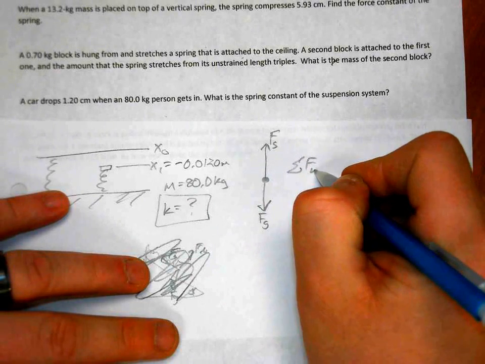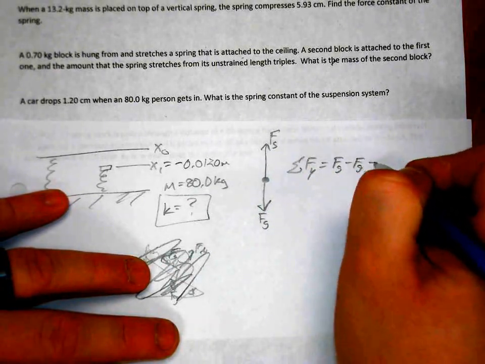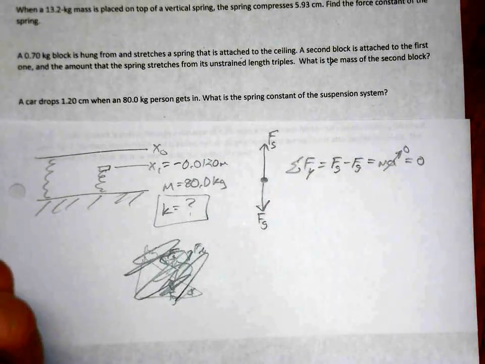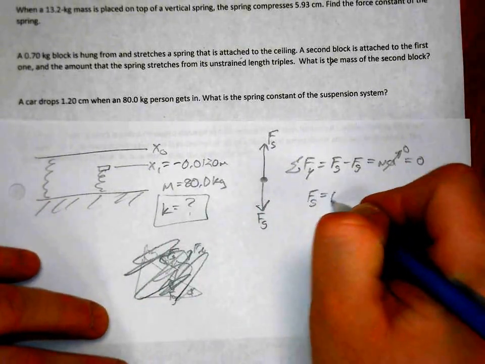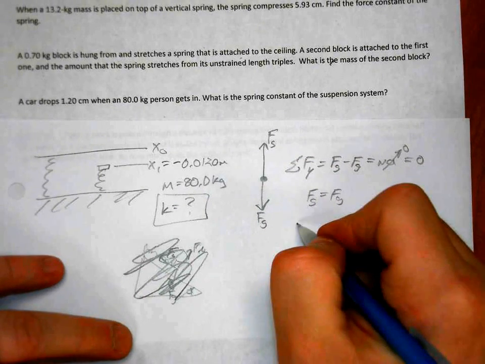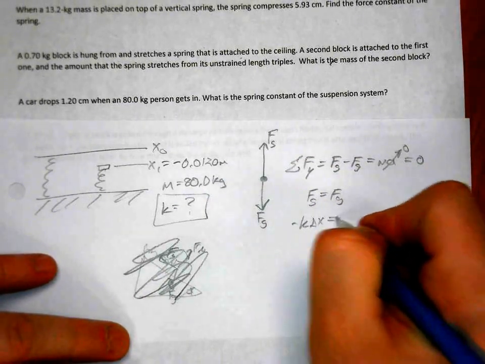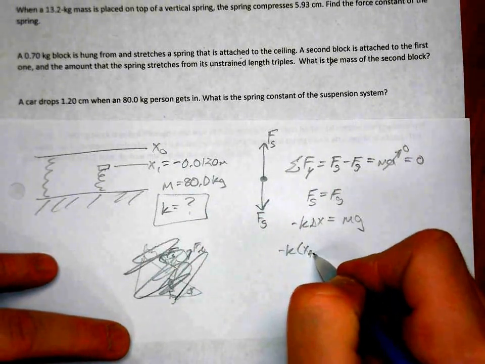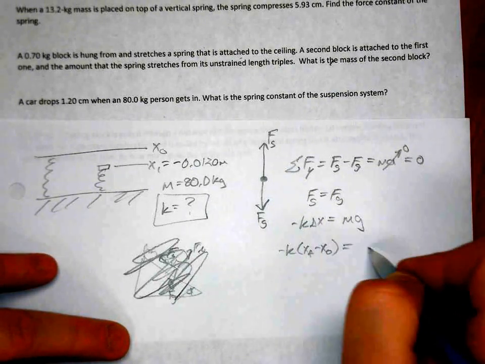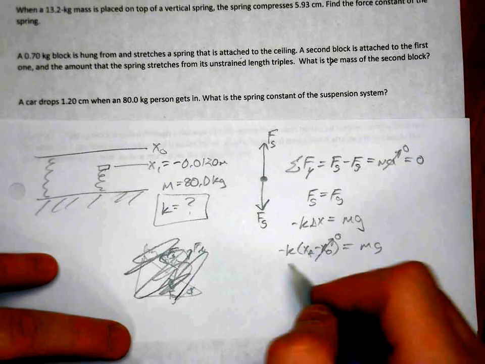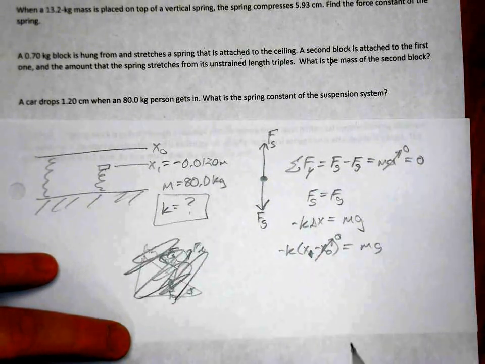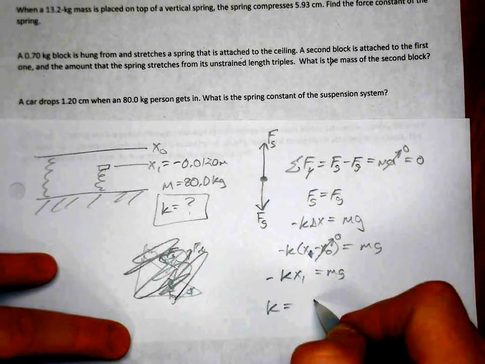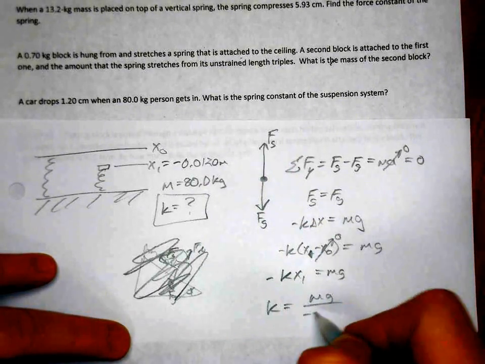So summing up the forces in the y direction, we have Fs minus Fg equals Ma, which equals 0. So Fs equals Fg, negative k delta x equals mg, Fg equals mg. So negative k (x final minus x initial) equals mg. X0 is just 0. I'm sorry, it's just x1, not x final. So negative k x1 equals mg, and k equals mg over negative x1.